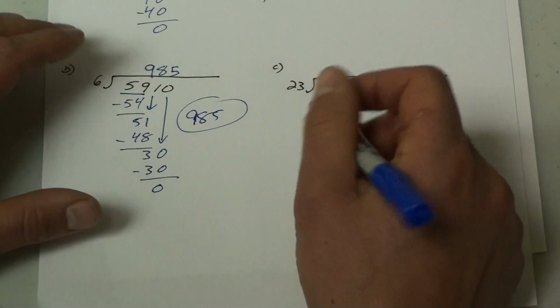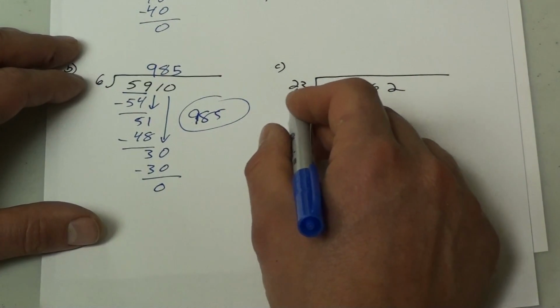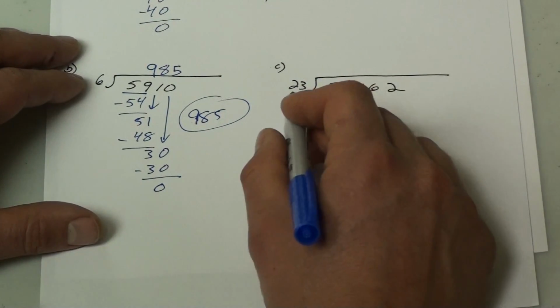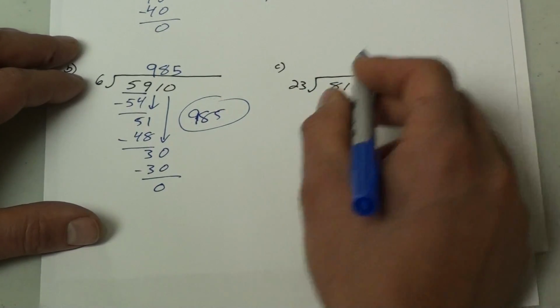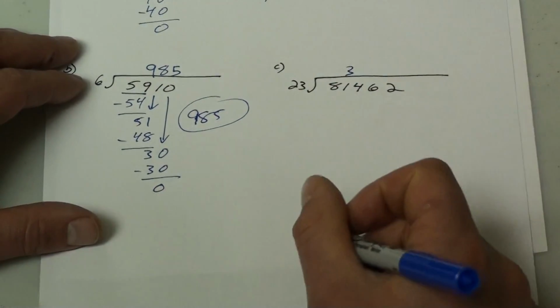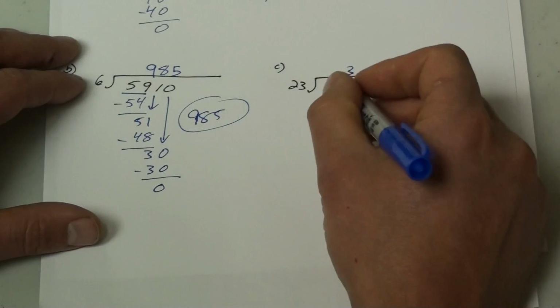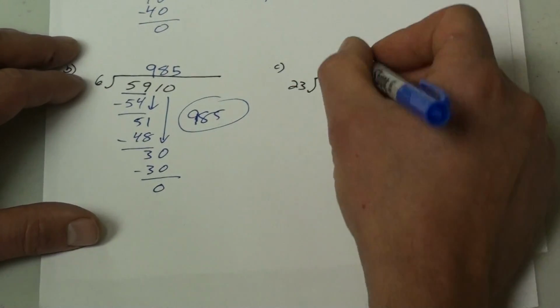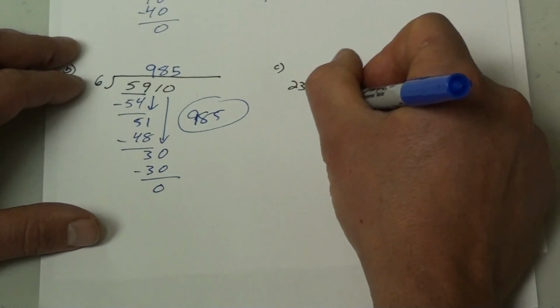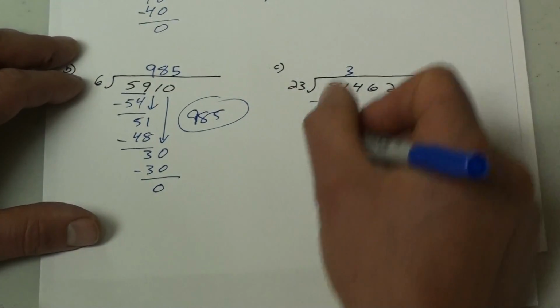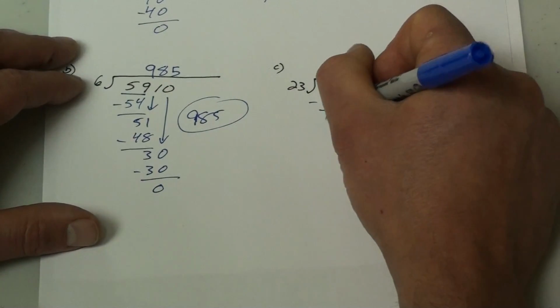81,462. Quite a large number. So 23, two digits. I need to look at the first two digits. How many times does 23 go into 81? It goes in 3 times. Put a 3 up, then I multiply. 3 times 23 is 69, and I subtract. 81 subtract 69 is 12.